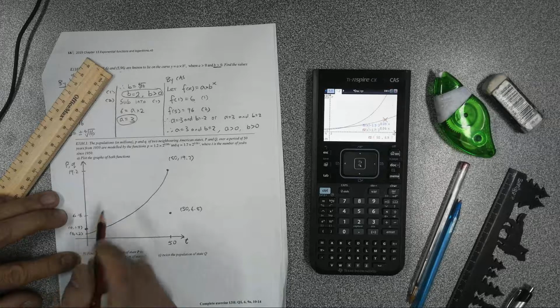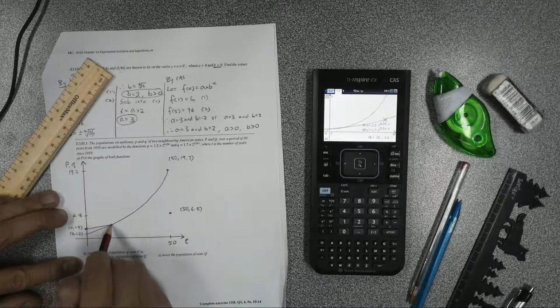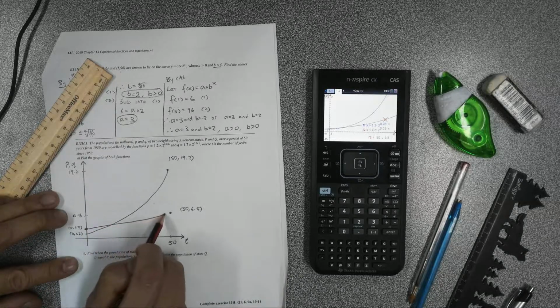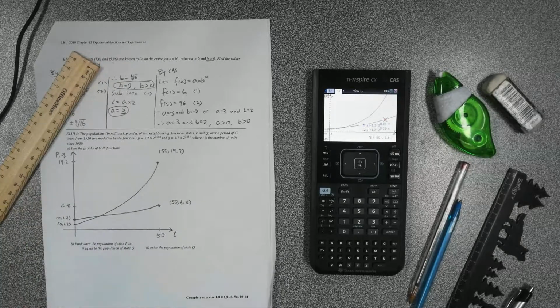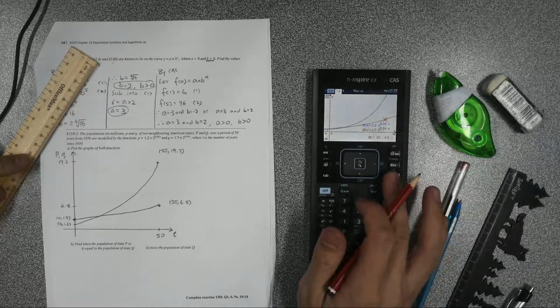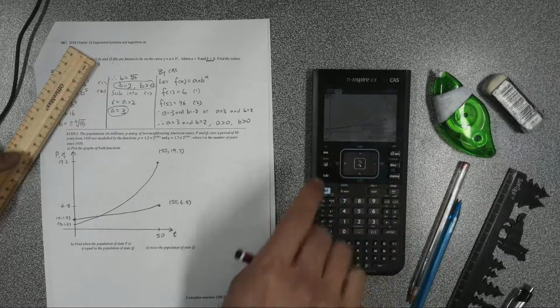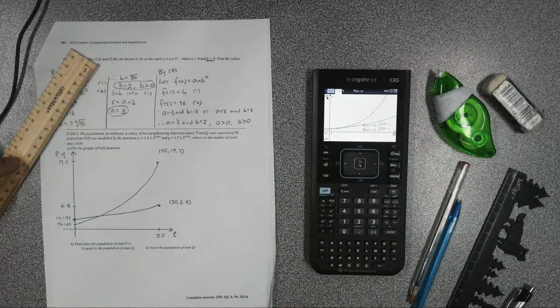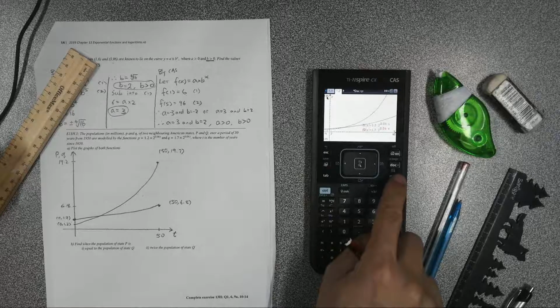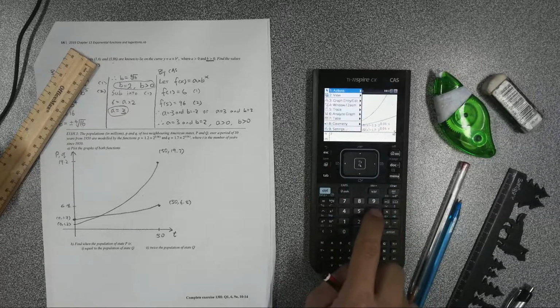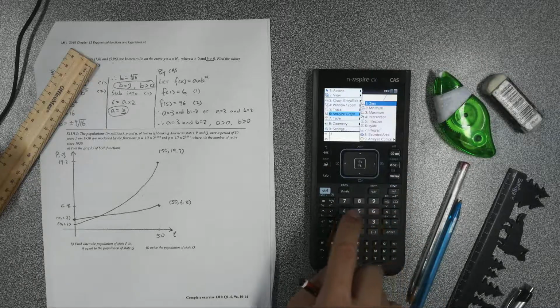And we make that curve grow exponentially as well. Then at the end, there's one more point of interest, which is the intersection. So let's exit the trace tool by pressing escape and enter the analyze tool menu, 6 for analyze graph, then 4 for intersection.